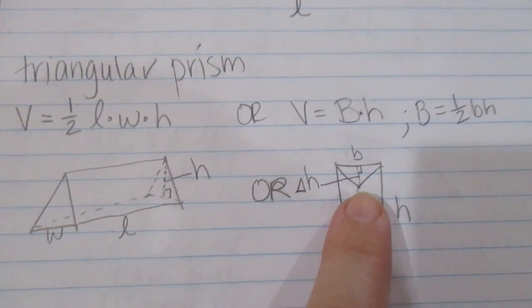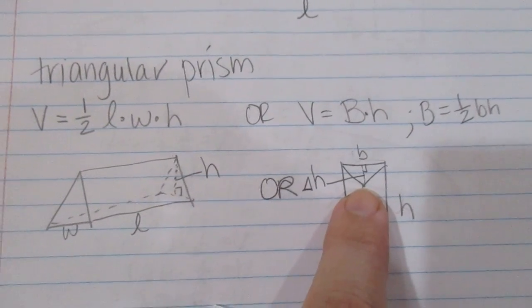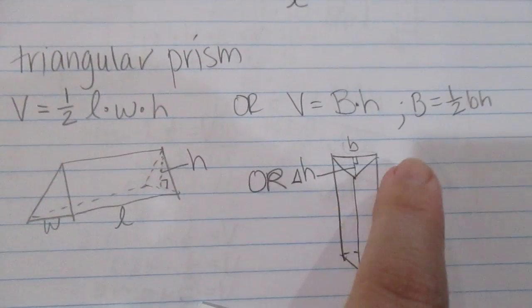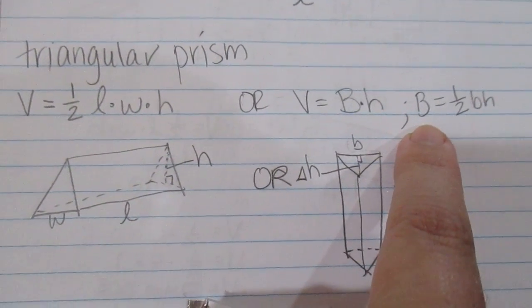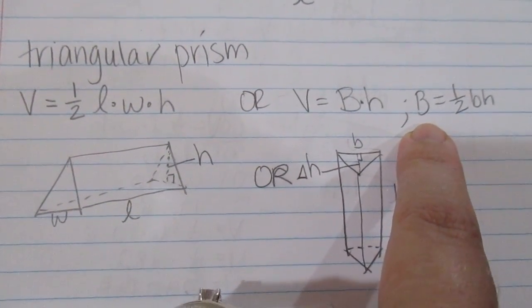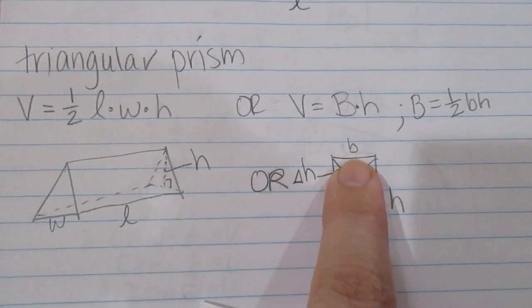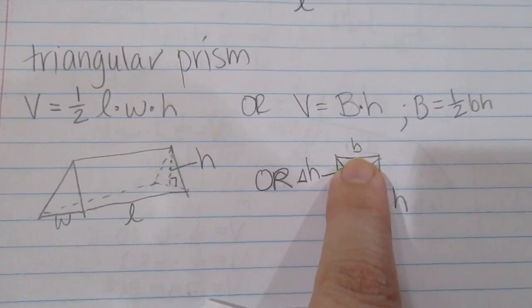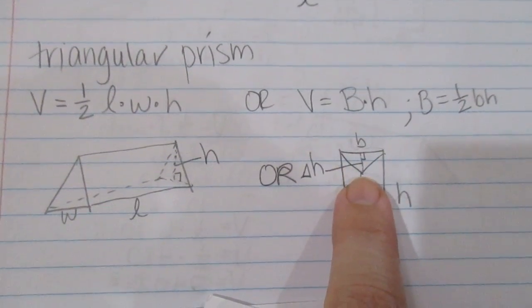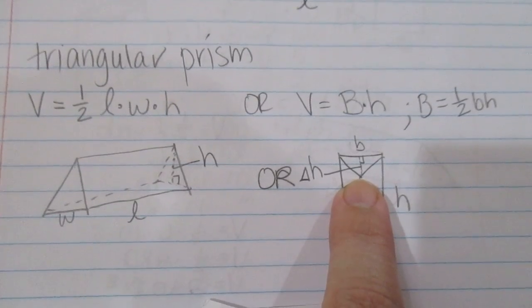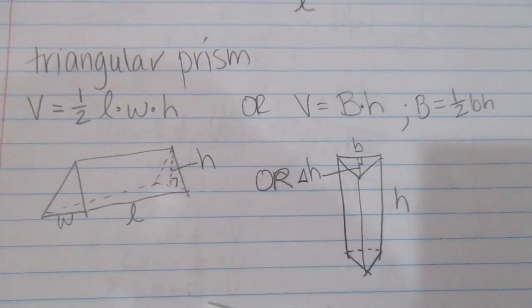Well, in a triangular prism, the area of the base is a triangle. The base is a triangle. So when you find the area of it, you have to use the triangular area formula, which is half of the base times the height. And here the small lowercase b is the base of the triangular portion. And the triangular height is from the vertex perpendicular to the base.